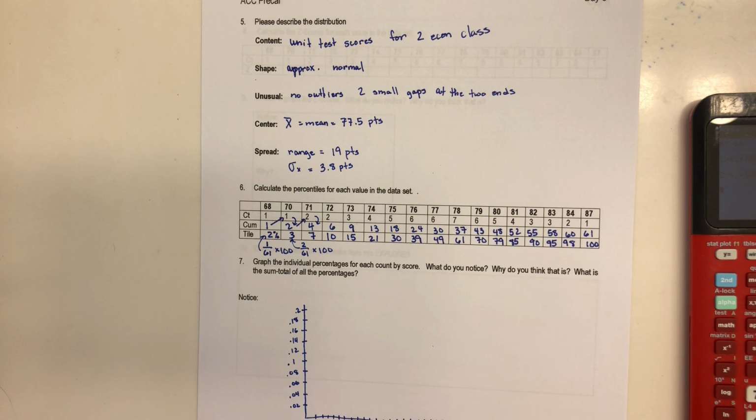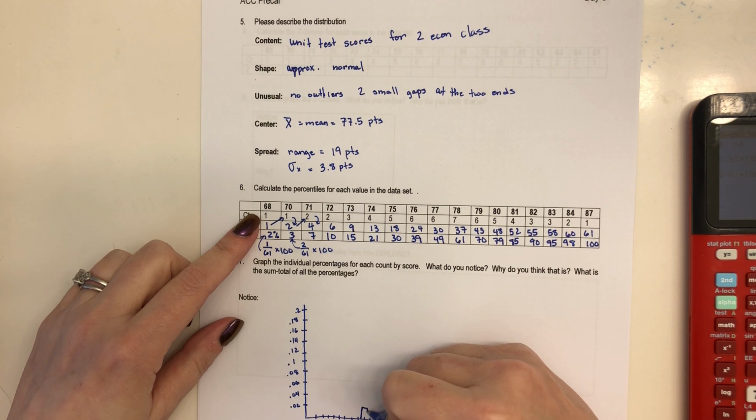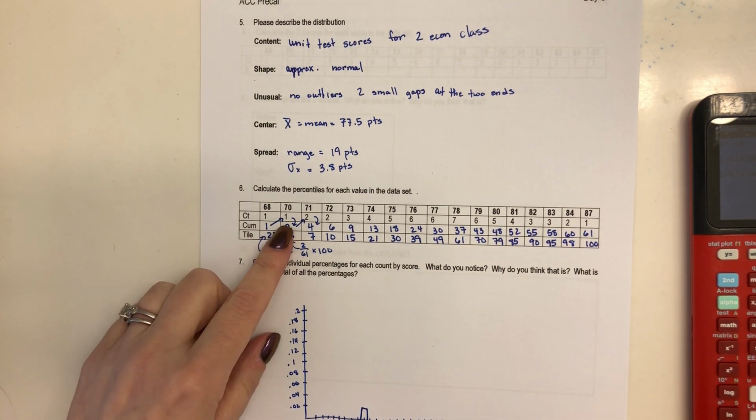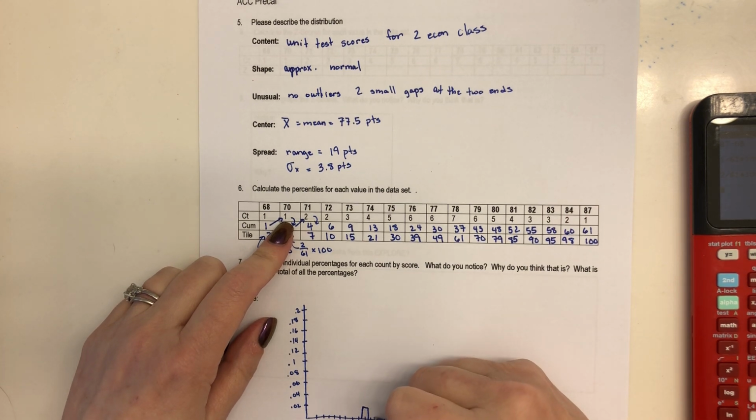Okay, so for my very first value, which was a test score of 68, I'm going to come over here, I'm going to go to the very first mark, which is 0.02. Now there's only one item also for 70, so that will have the exact same bar over it.